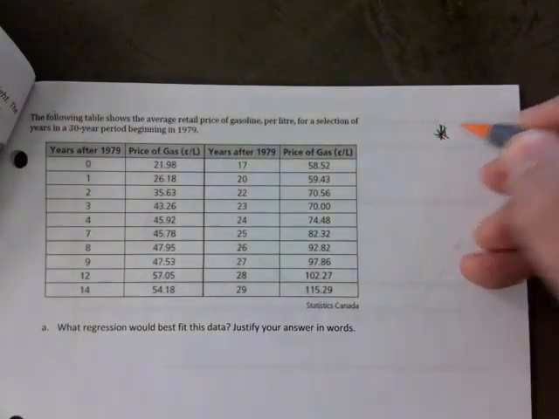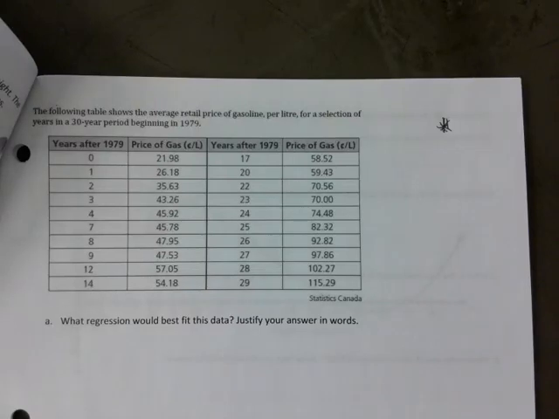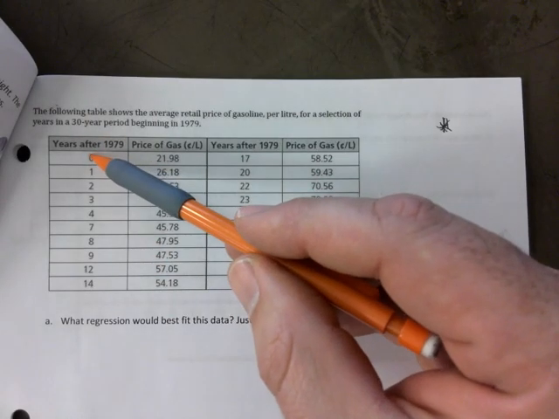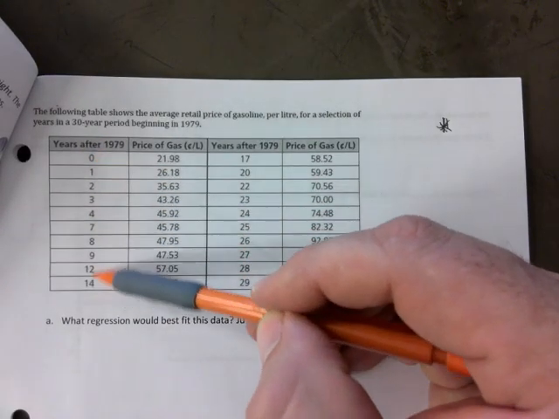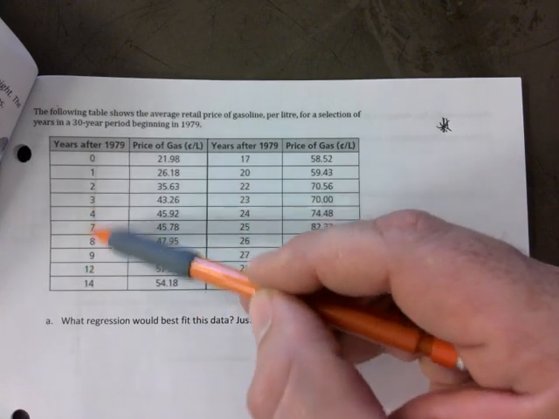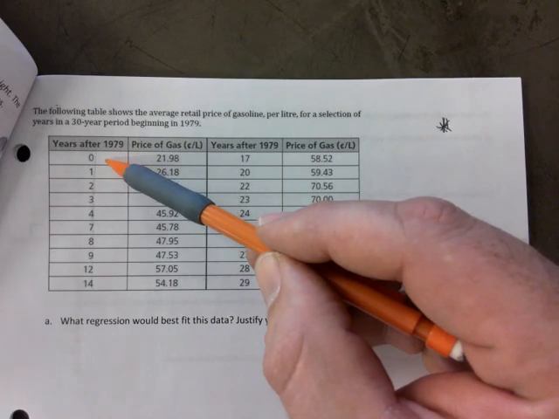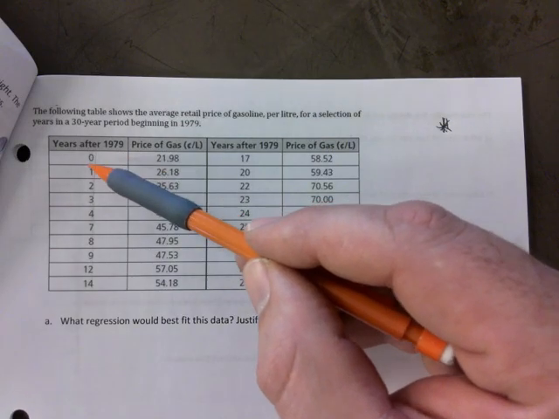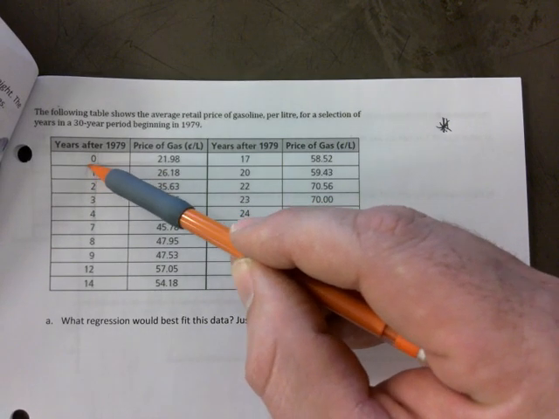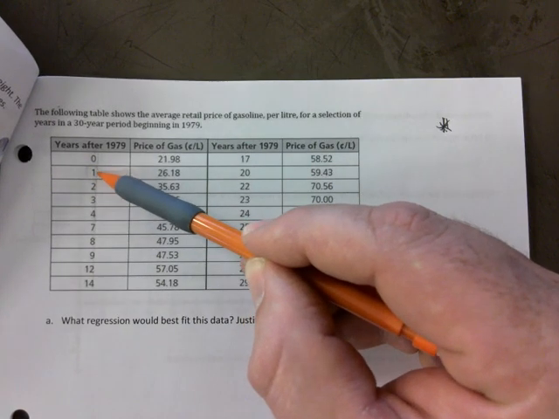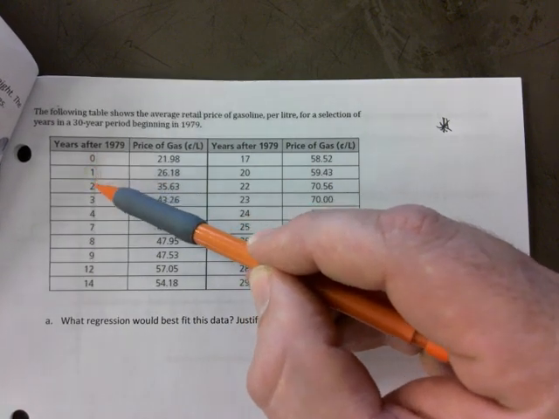42 has a few nuances that you will encounter, given the fact that it's the number of years after 1979. So, for example, if they wanted the gas price in 1980, we know that, right? It's this one right here. It's 1979, 1980, and so forth.